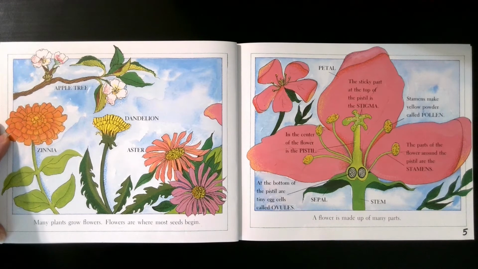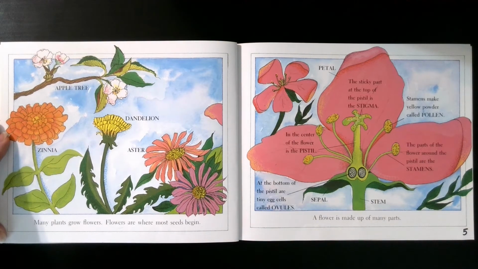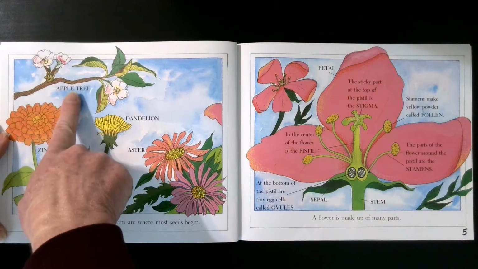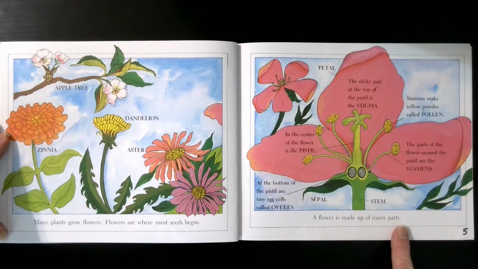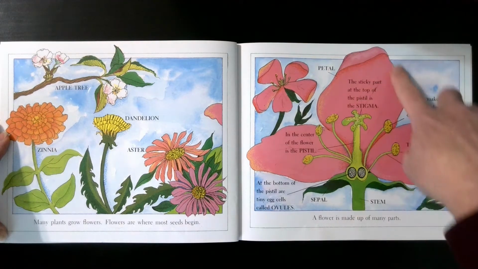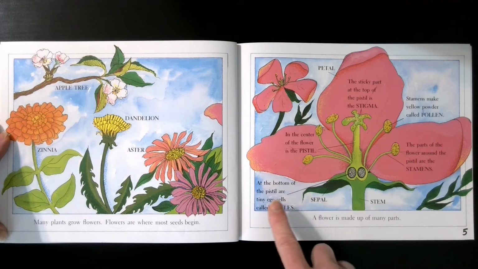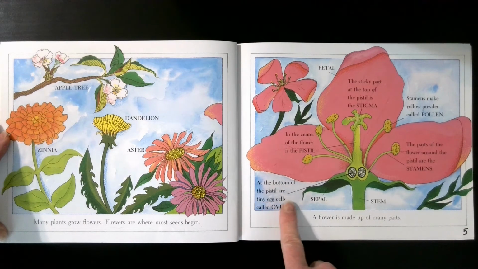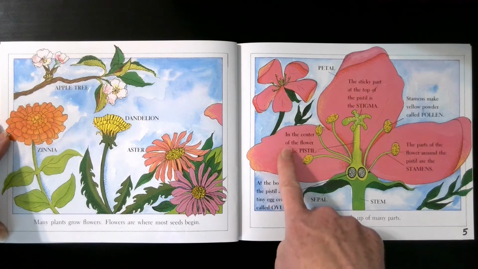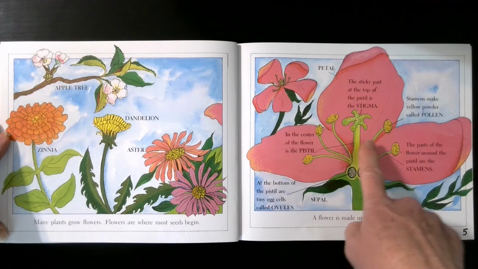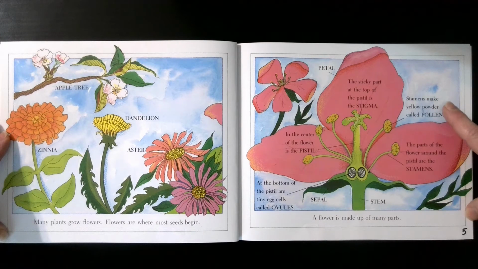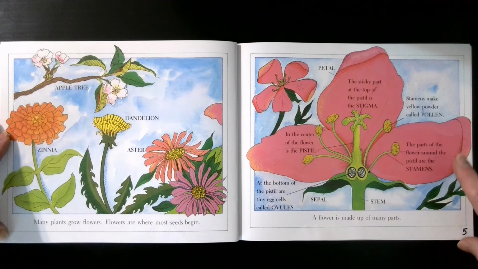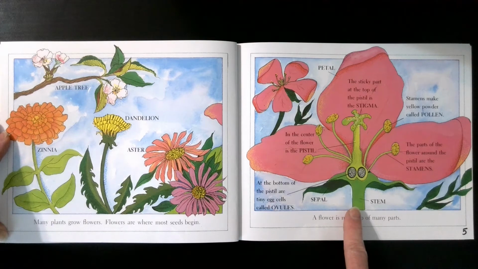Many plants grow flowers. Flowers are where most seeds begin. Zinnia, apple tree, dandelion, aster. A flower is made up of many parts. We have a petal. At the bottom of the pistil are tiny egg cells called ovules. In the center of the flower is the pistil. The sticky part at the top of the pistil is the stigma. Stamens make yellow powder called pollen. The parts of the flower around the pistil are the stamens. Here's the stem, sepal.